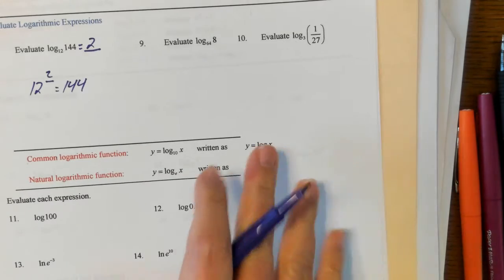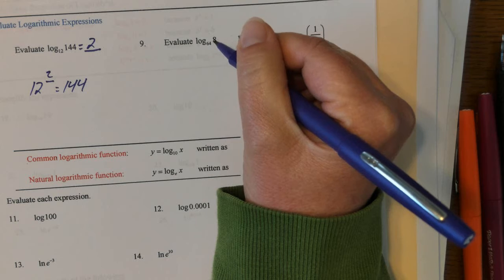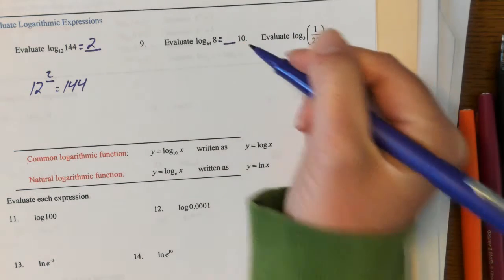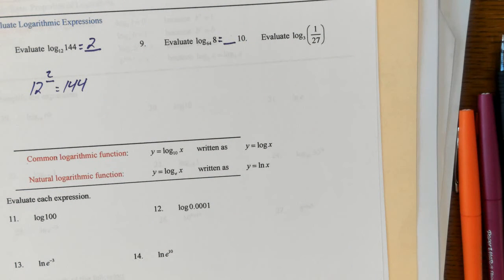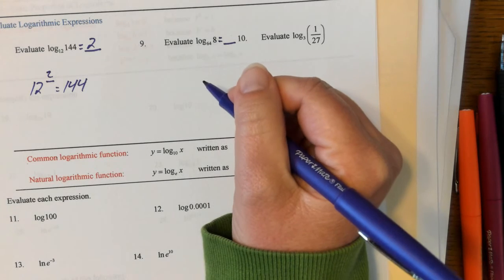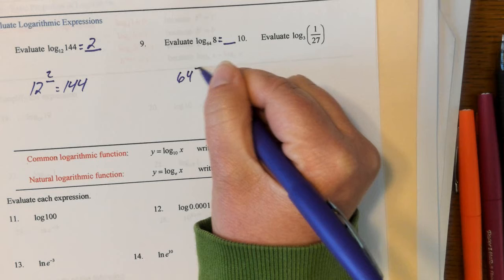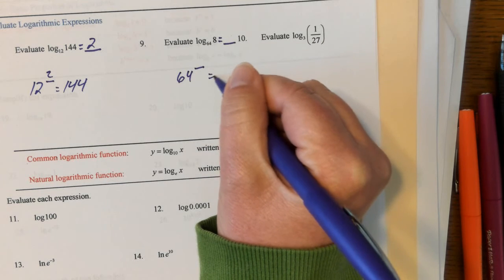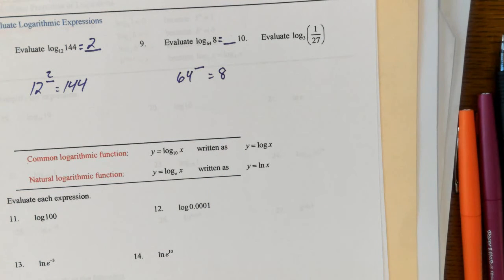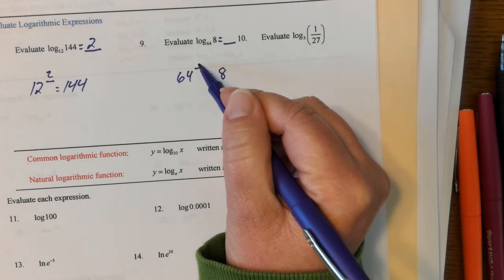Okay, let's try another one. Log base 64 of 8 equals something. We don't know what that something is, but we know it equals something. Okay, well, 64, that's our base, to the something has to equal 8. And this one I had to think about for a second, okay? What could I raise a 64 to?